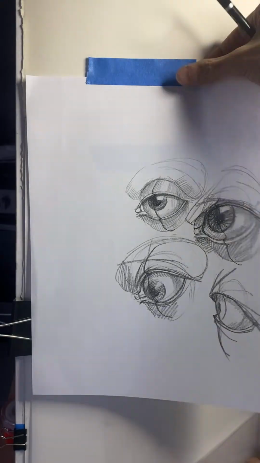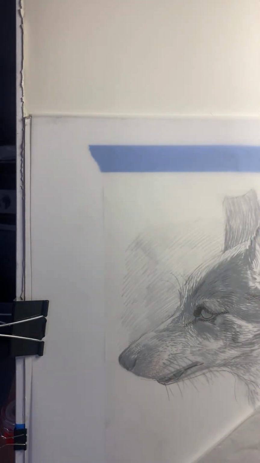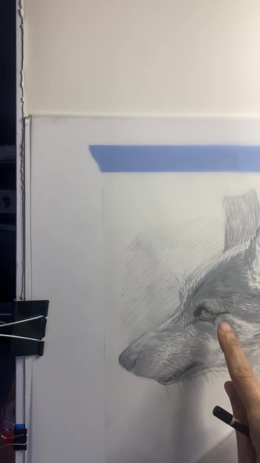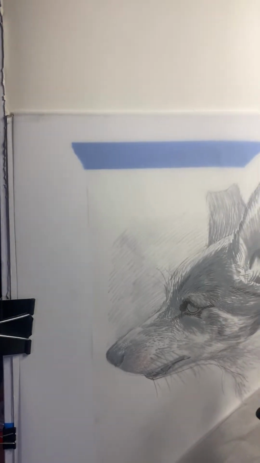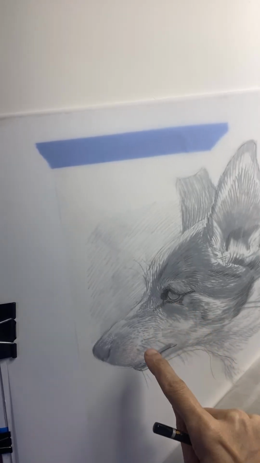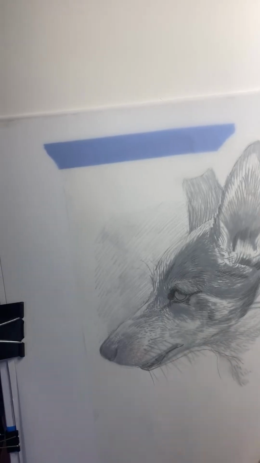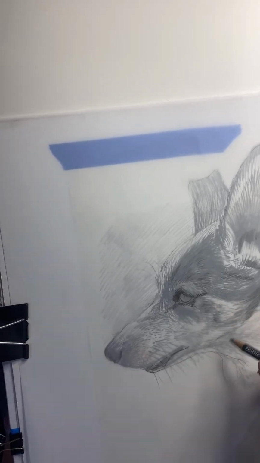So when it comes to drawing my dog from yesterday, you can see here how I'm working slowly, moving through, marking stuff here.